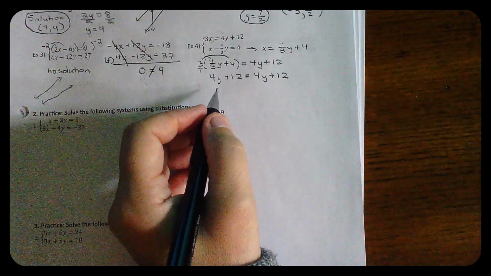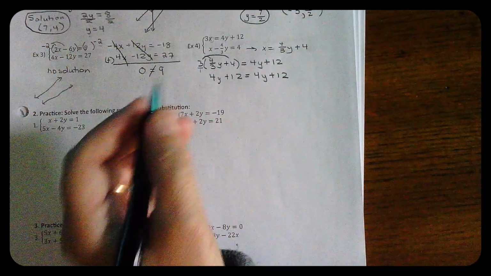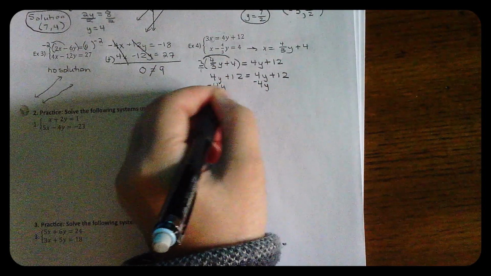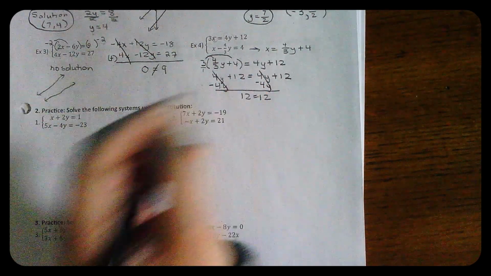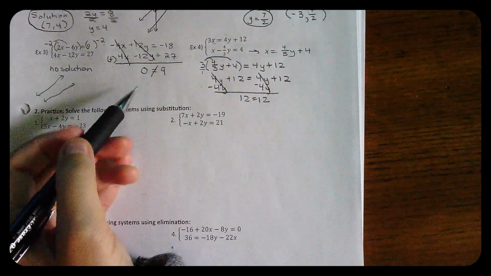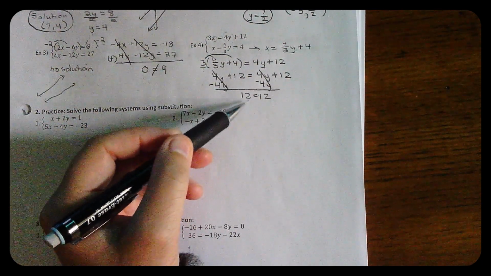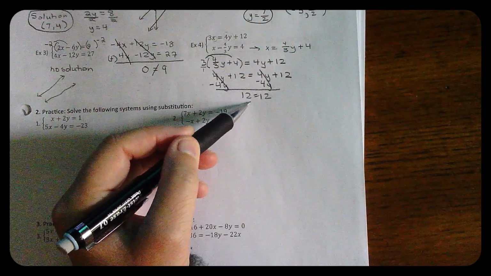So we have the same exact expression on the left as we do on the right. So we can go through the motions. We can subtract 4y from both sides. That gives me 12 equals 12. So this is a similar situation as here. The variables just go away and you get this 12 equals 12. This time that's a true statement.